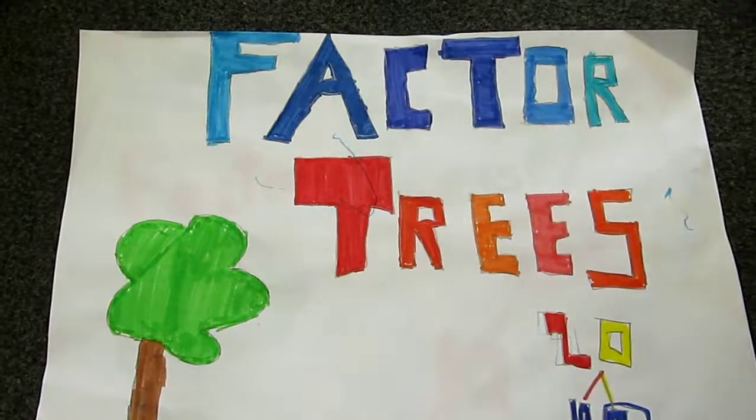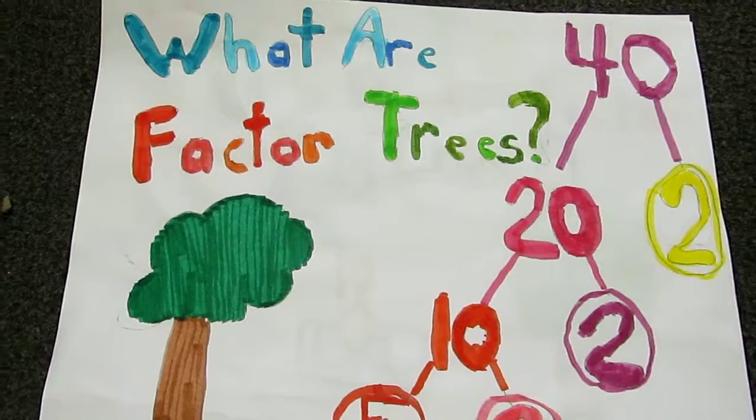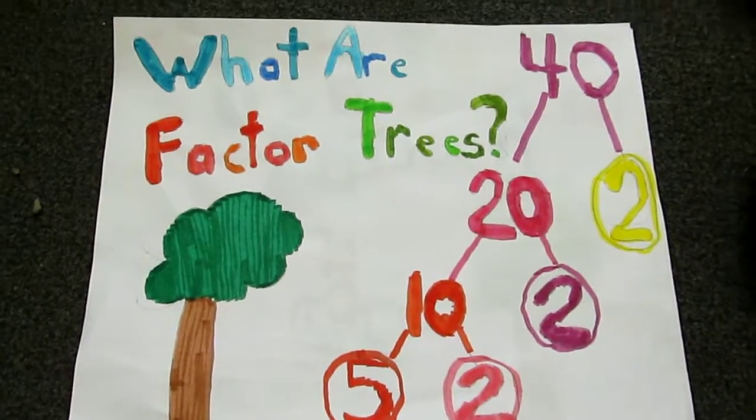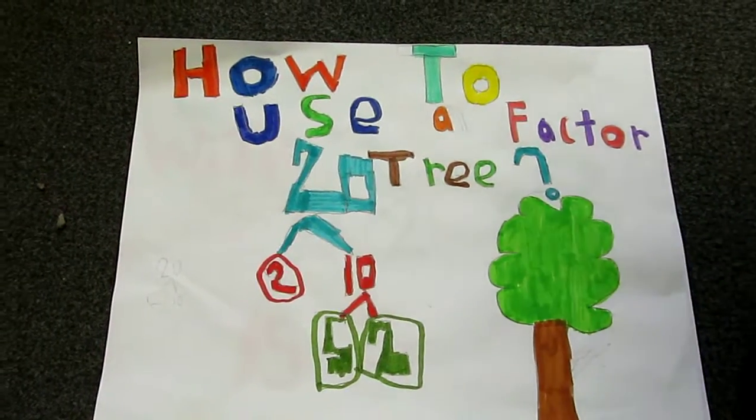Factor trees. What are factor trees? Factor trees are a strategy to find the factors of a number. How to use a factor tree.